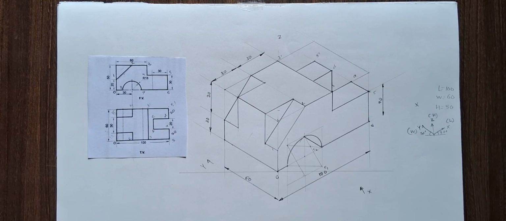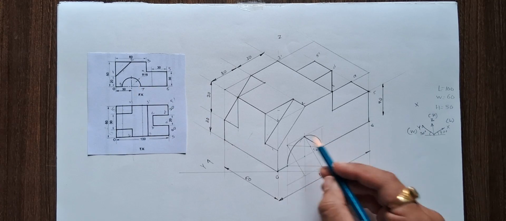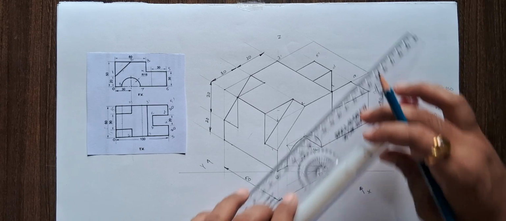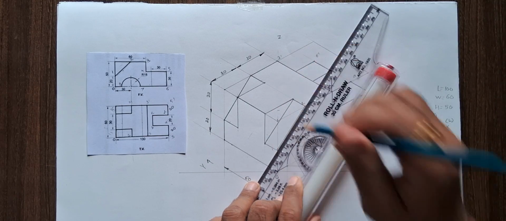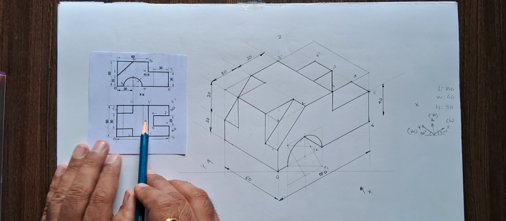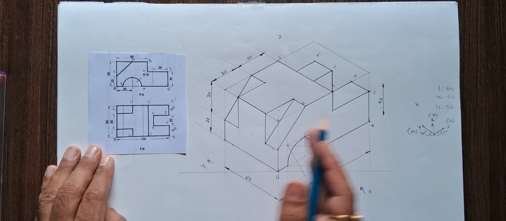Now see the solution of this problem. This is the x direction. If we look at this object from the x direction, we get a front view, and in the front view we can see this profile. And if you look at this object from the top, we'll get this profile. So just compare the problem and solution, solution and problem.